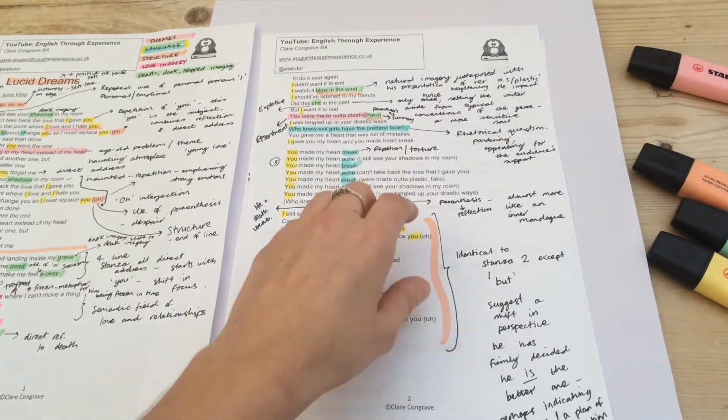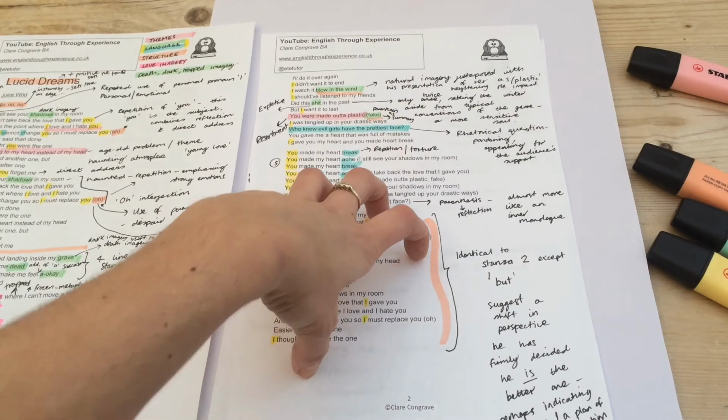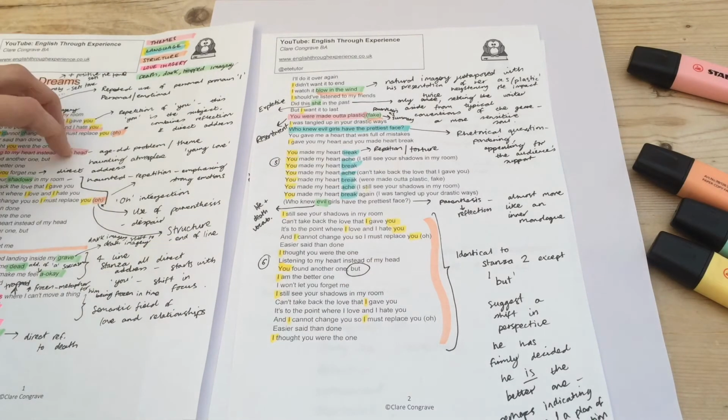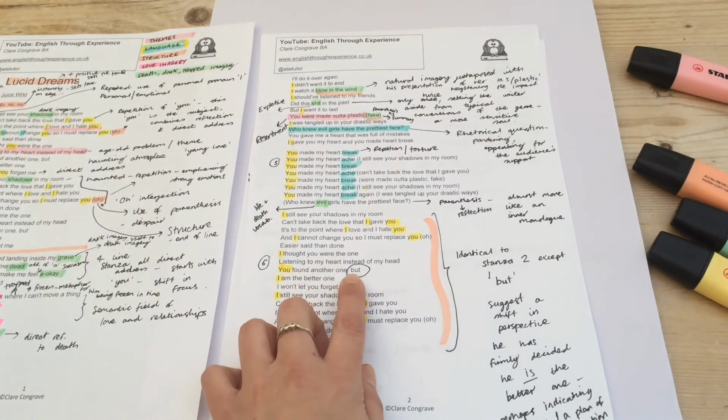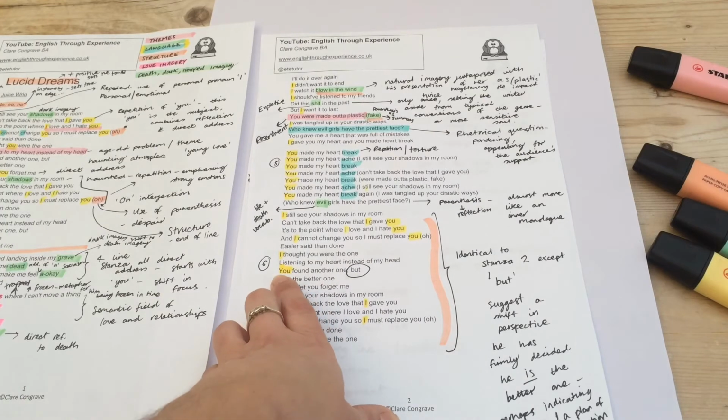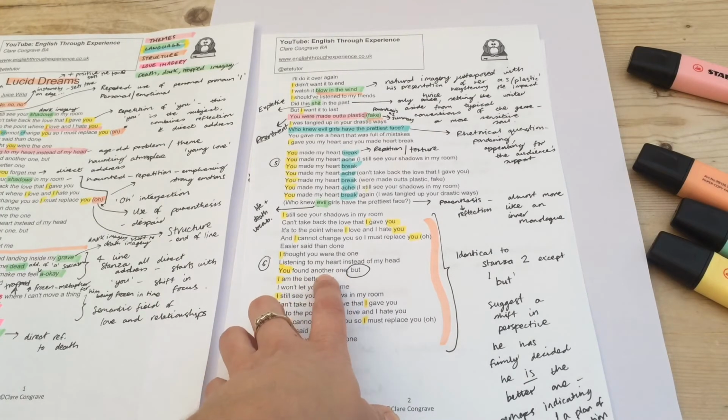In here we can see that we've got an identical stanza to stanza 2, except for this "but". So it's on this part where he's saying, you found another one, but I am the better one.